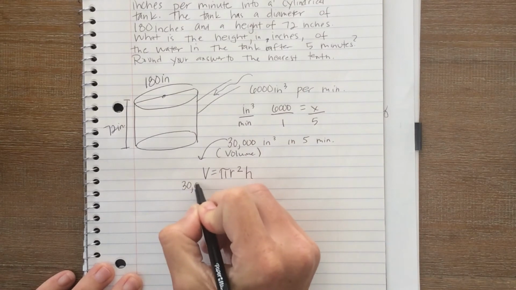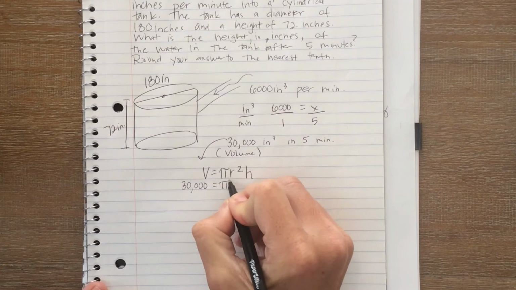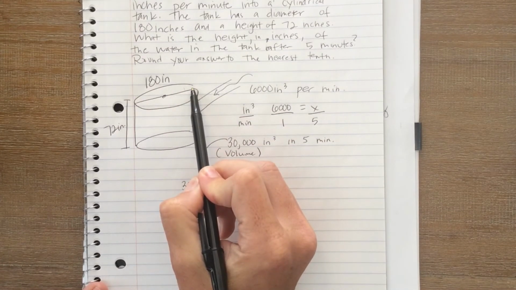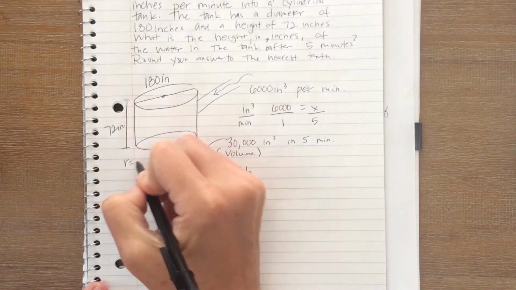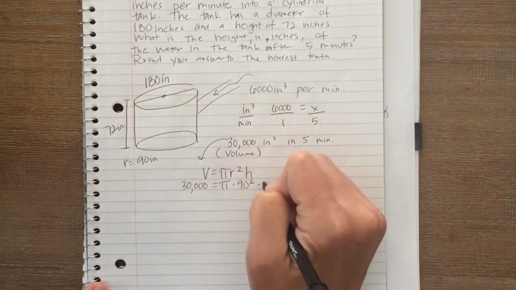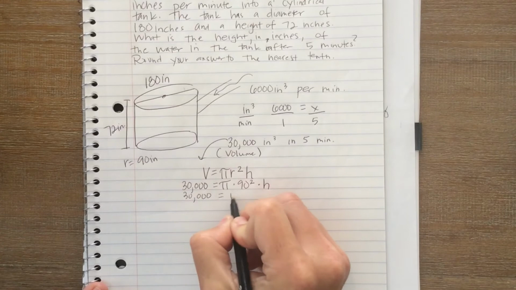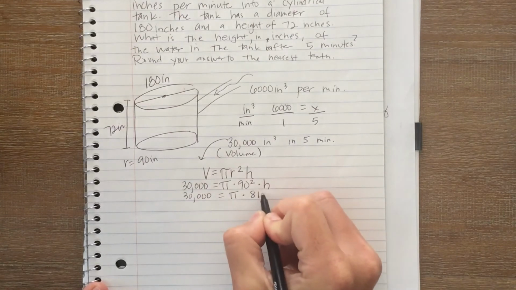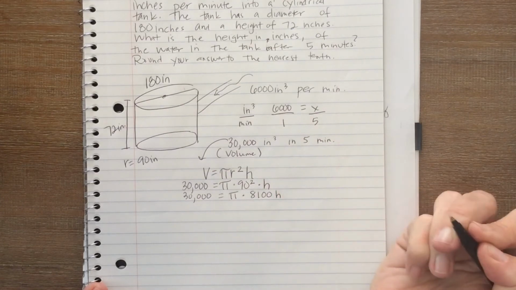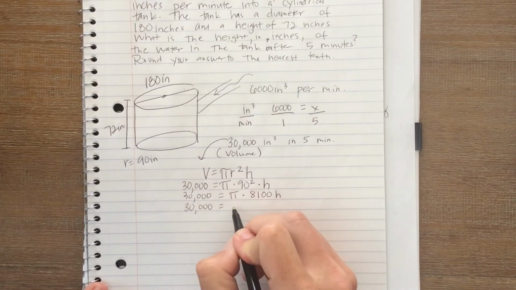We want 30,000 cubic inches of water equals pi. The radius is here. The diameter is 180 inches, which means the radius would be 90 inches. So times 90 squared times height. 30,000 equals pi times 8,100 times height, okay? We can kind of rearrange this to make it look a little nicer.